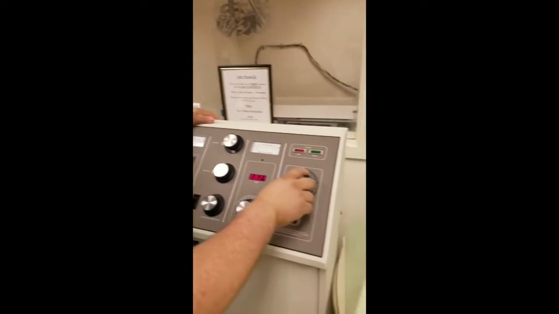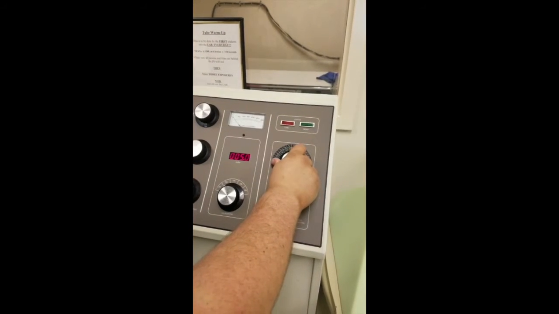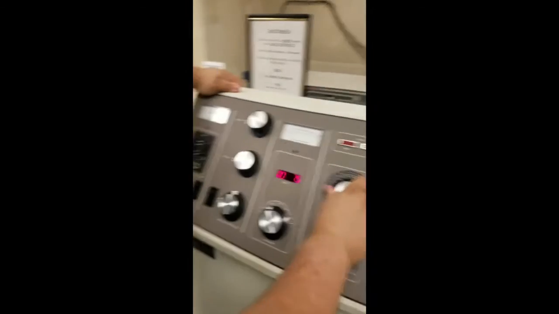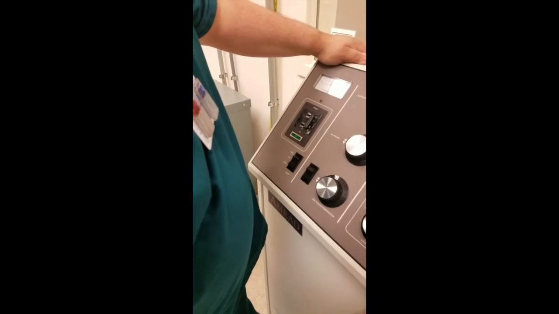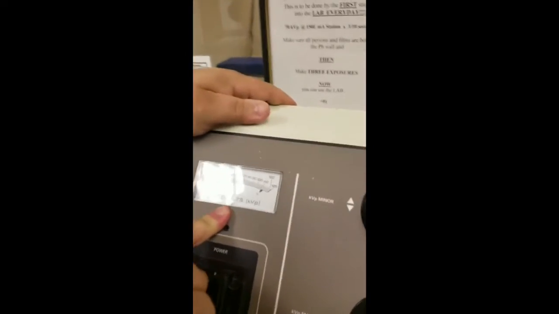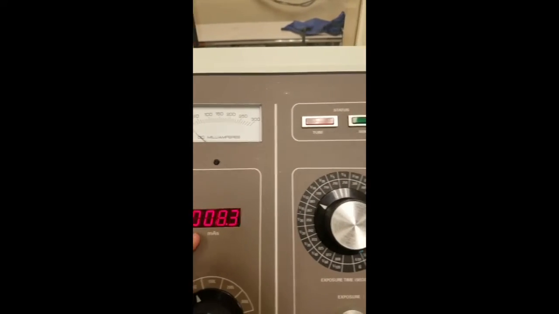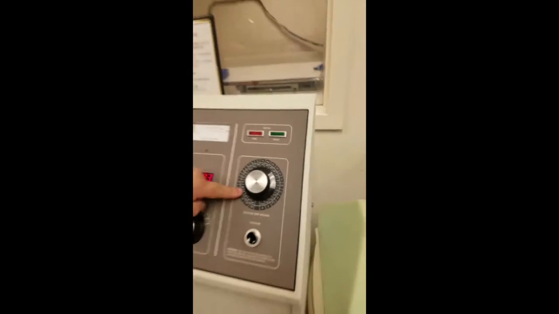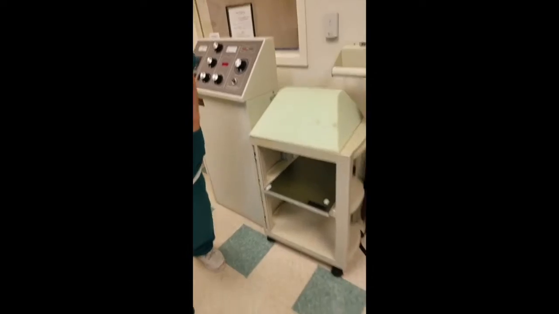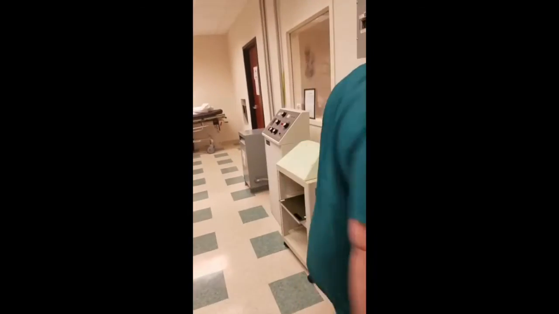You basically keep the same KVP, but you increase the MAS to 8.3 in order to maintain the radiographic density when the distance increases. X-ray.